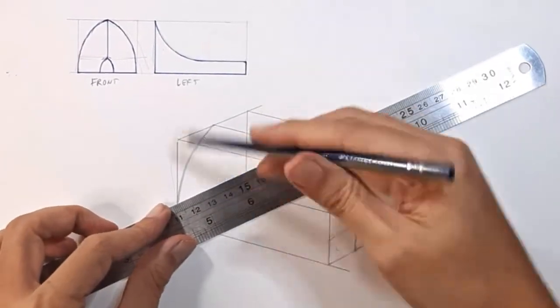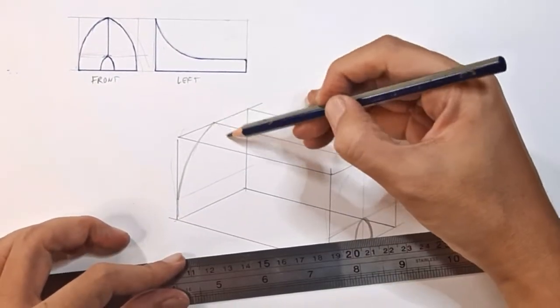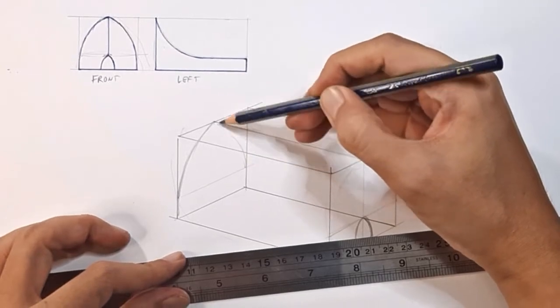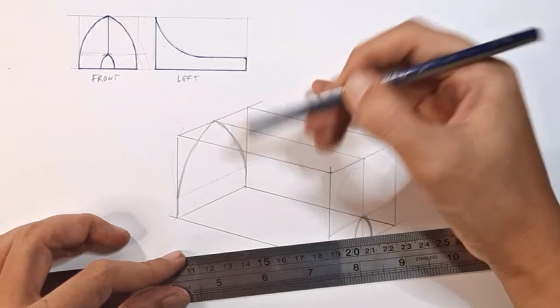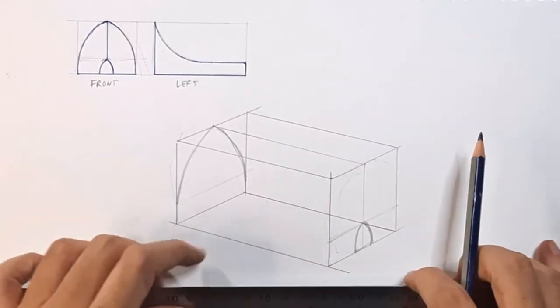And just make a reference line so that I know where the curve hits. And there we have it.